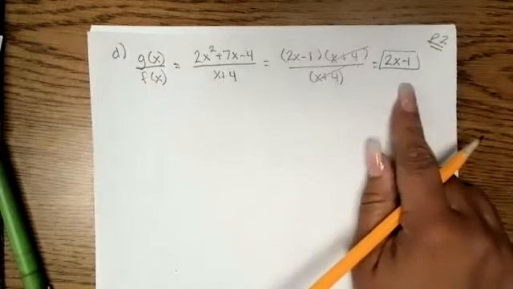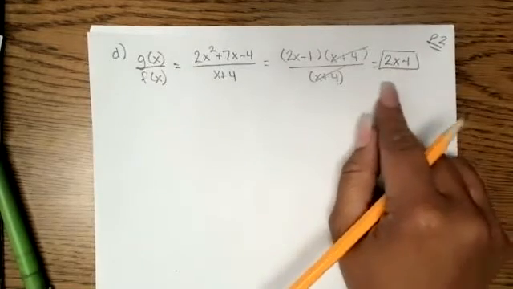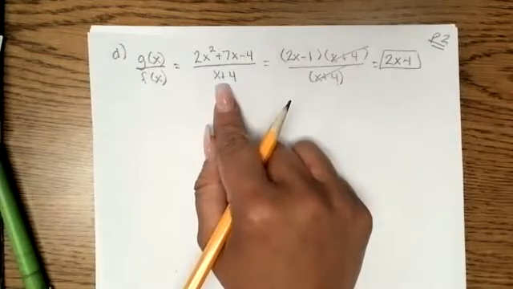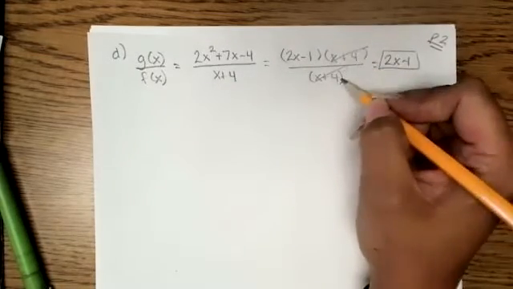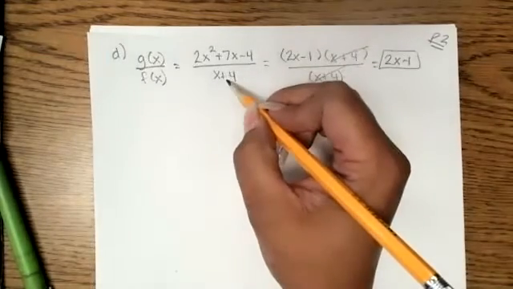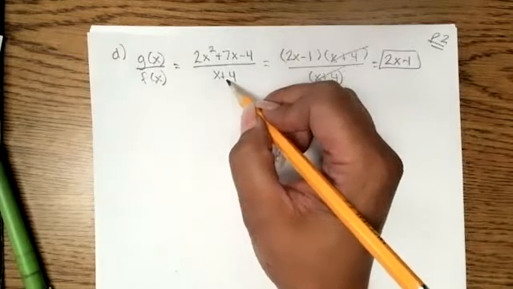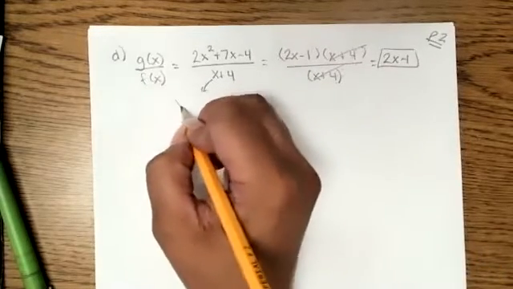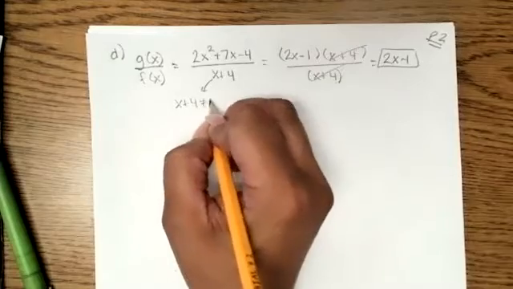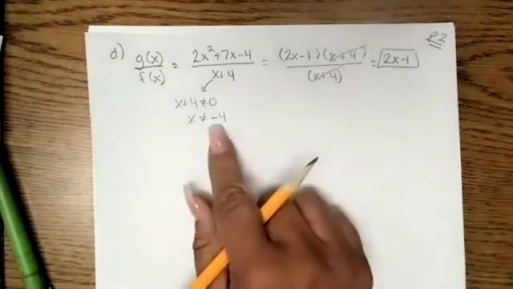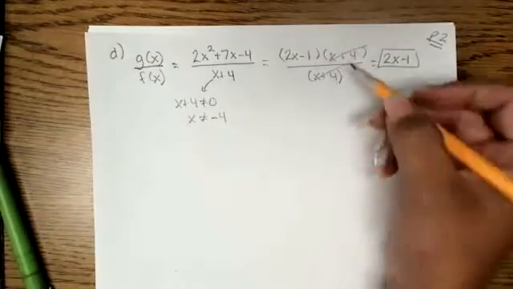Now, when we're talking about your domain, I don't have a denominator here or a radical. However, right here, I did have a denominator, because remember, a zero denominator creates a hole, which means it's out of the domain. So x plus 4 cannot equal 0, so x cannot equal negative 4. That is your restriction on your domain because that creates a hole.